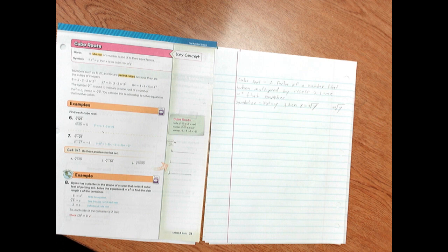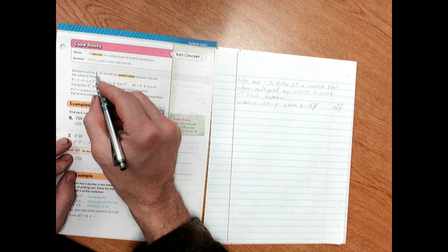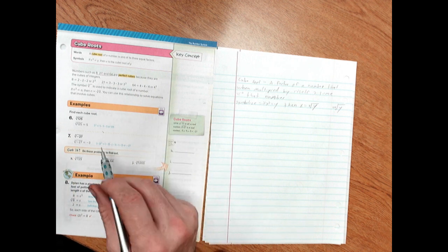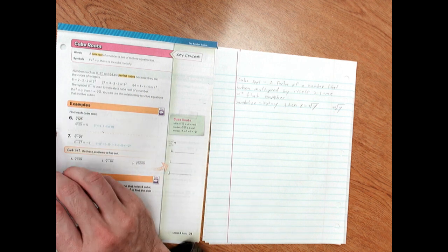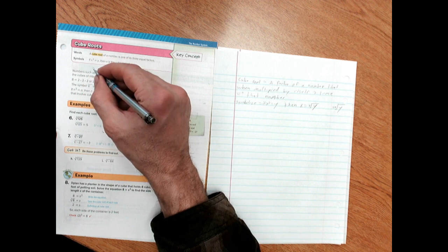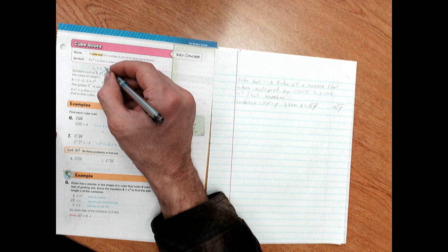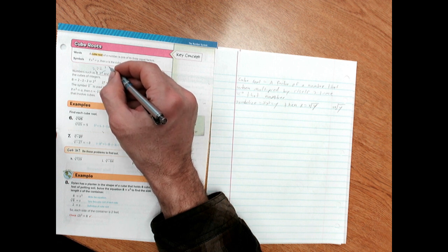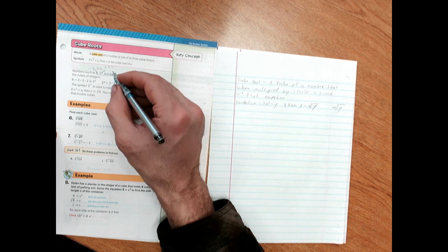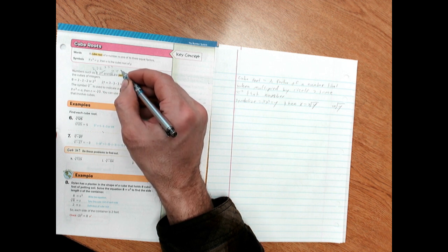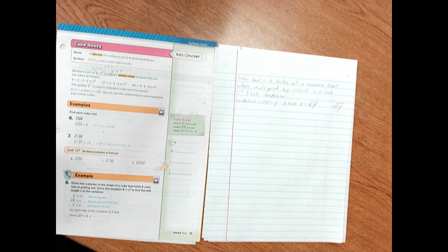Some numbers like 8, 27, and 64 are perfect cubes because they are cubes of integers, which means 2 times 2 times 2 equals 8. 3 times 3 times 3 equals 27. And 4 times 4 times 4 equals 64.